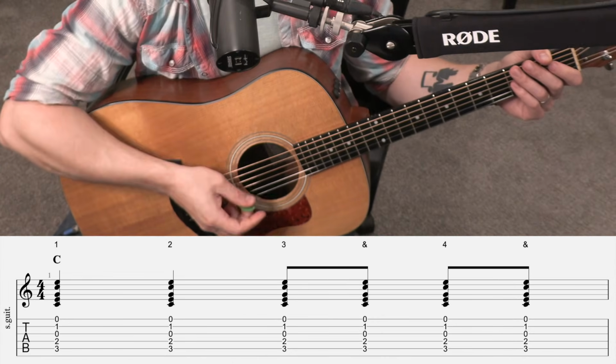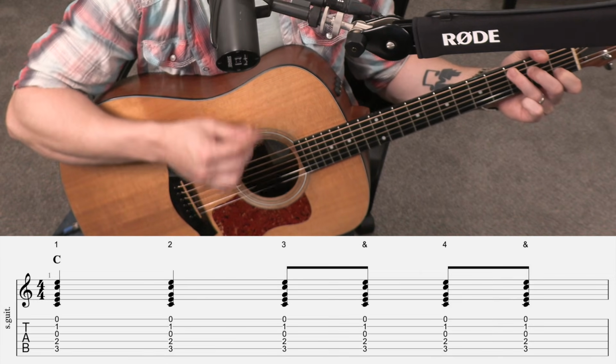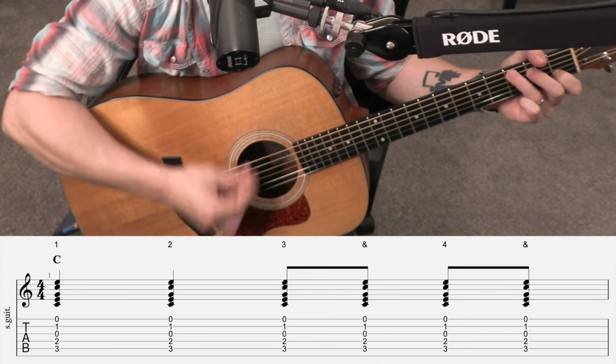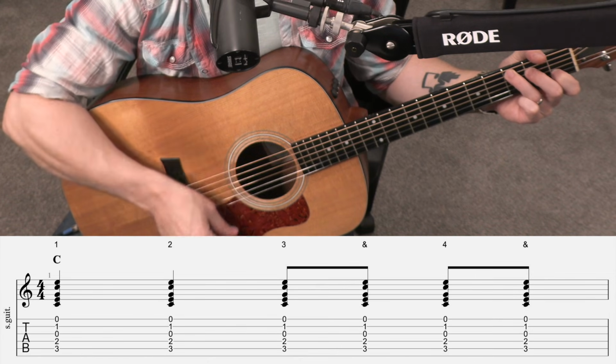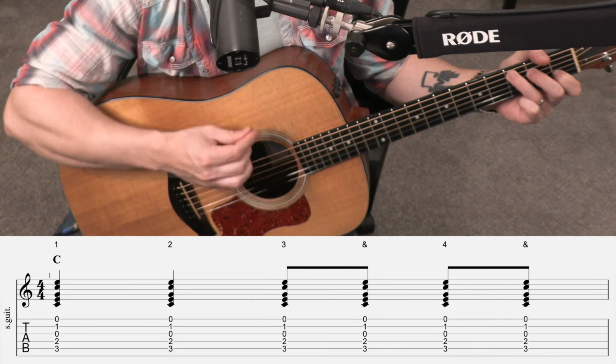1, 2, 3, 4. 1, 2, 3 and 4 and, 1, 2, 3 and 4 and. Down, down, down, up, down, up, down, down, down, up, down, up.